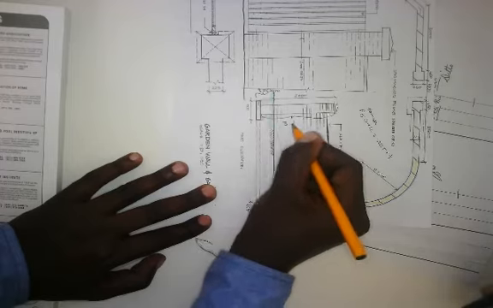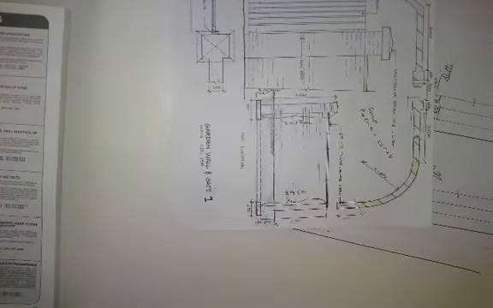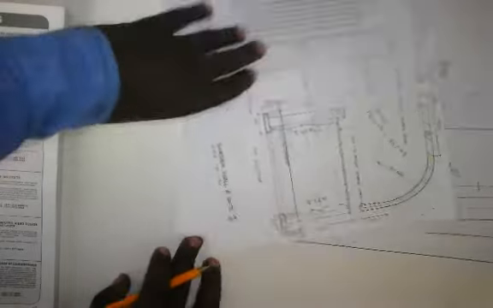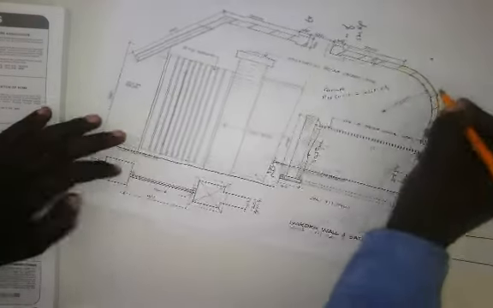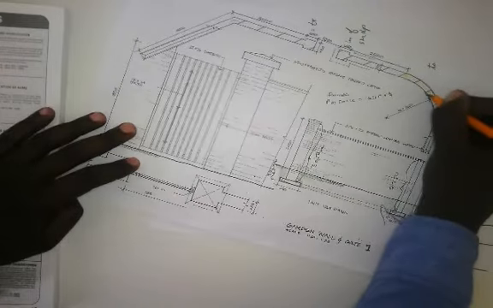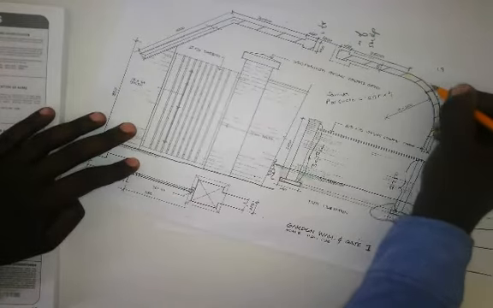2750, and then 600 plus 2450 gives 3050. As you do this for your own use, so that when you need to do calculations, you don't struggle. So that's what you need to do when you get a drawing. You need to make it as detailed as possible.